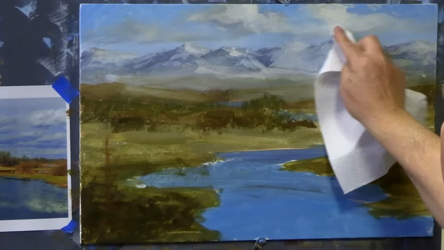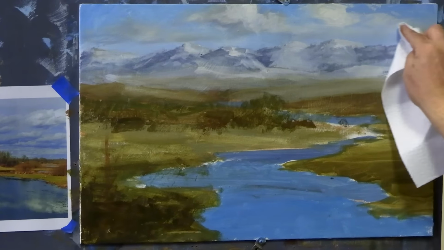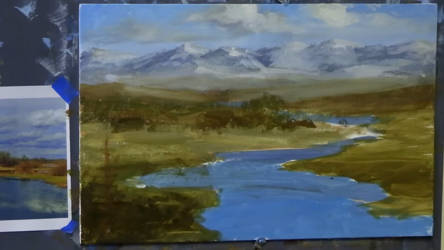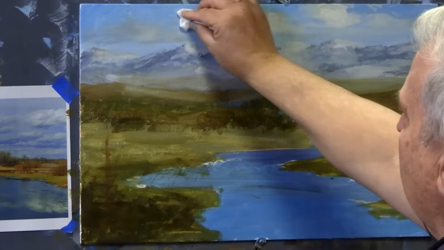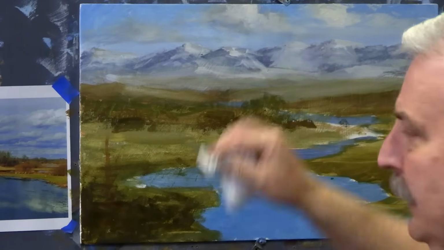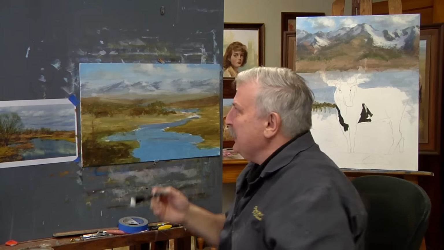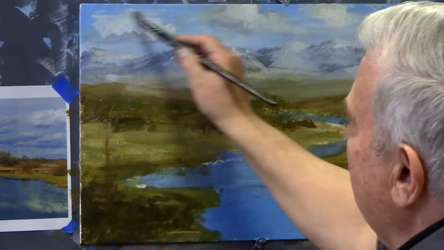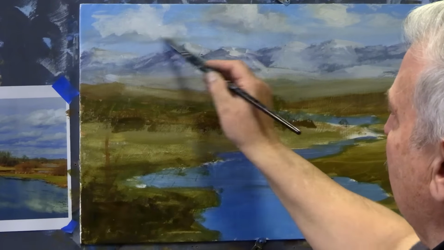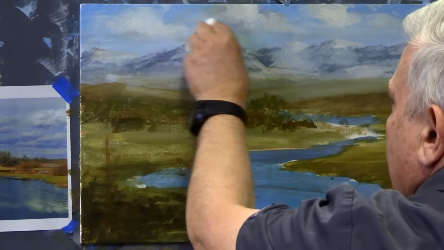Take my paper towel here, and as you see this, it will really soften out and push your clouds a little further back and give you some differences. You know, you're all going to want this paper towel. This is a Kirkland paper towel from Costco. Honestly, it works really well. I like it because it doesn't leave any lint. Some of your paper towels leave grungies all over. So we can do that and just pull that back like that.